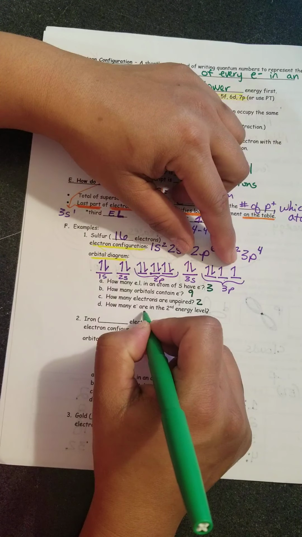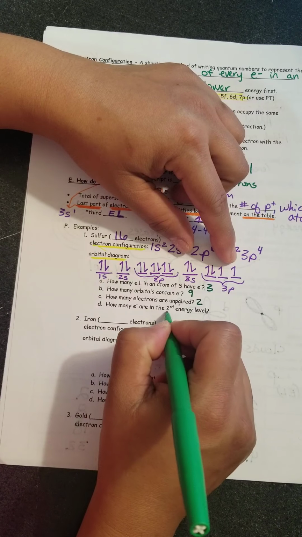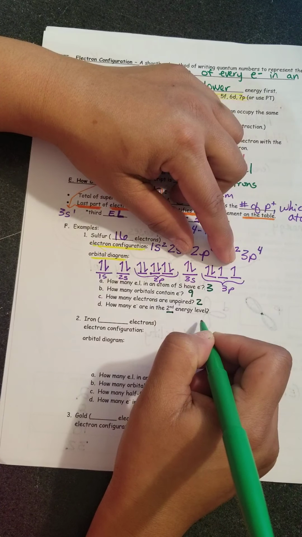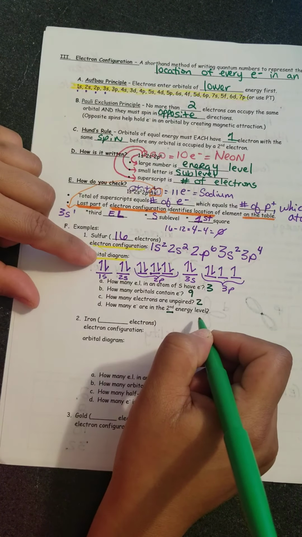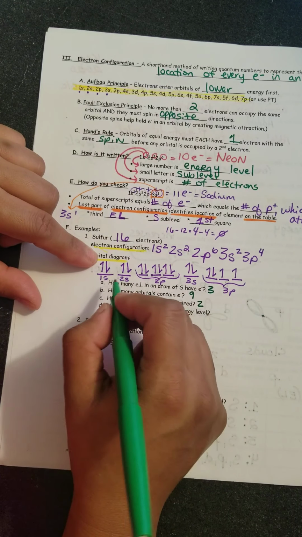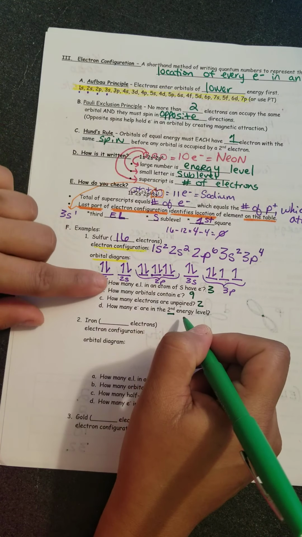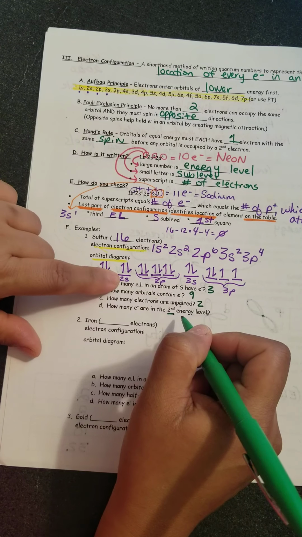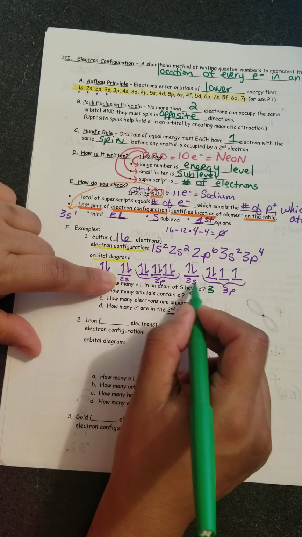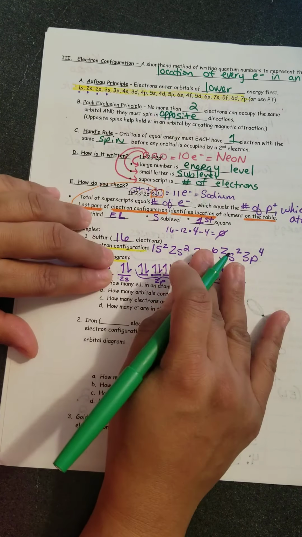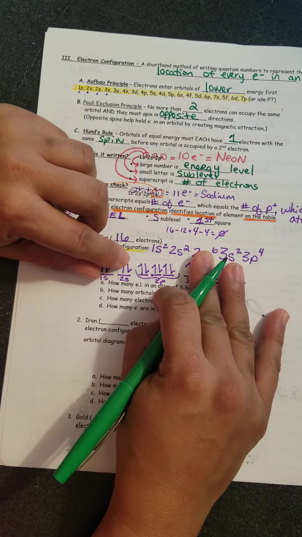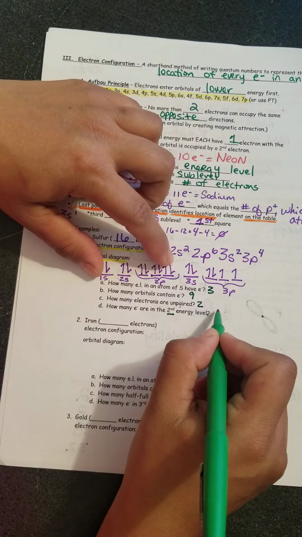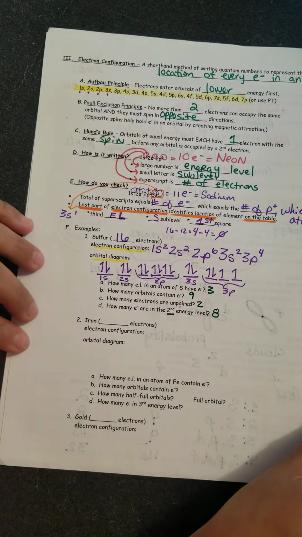How many electrons are in the second energy level? Who's the second energy level? The big number, right? So how many electrons are in the second? Not this one, because that's a 1. This is a 2, that's a 2, that's a 3, and that's a 3. So let's count up all those electrons. How many do I have? 2, 4, 6, 8. 8. Okay.